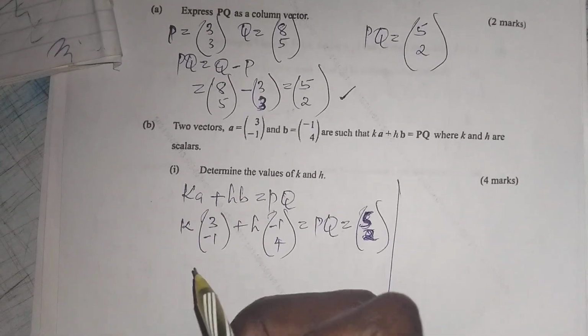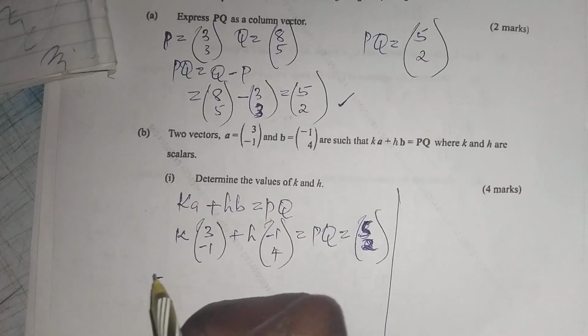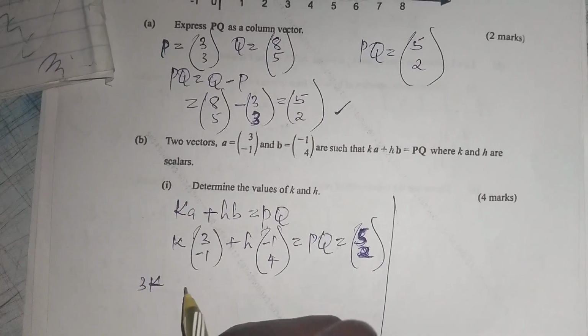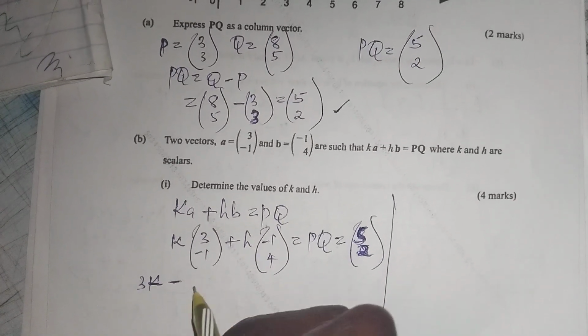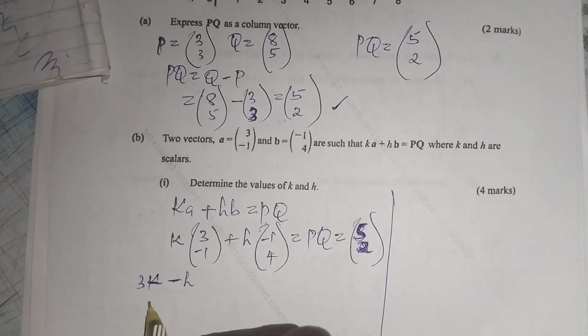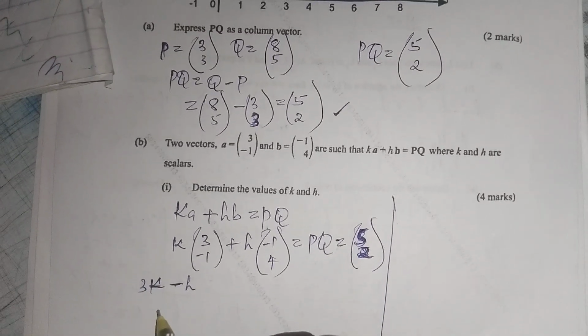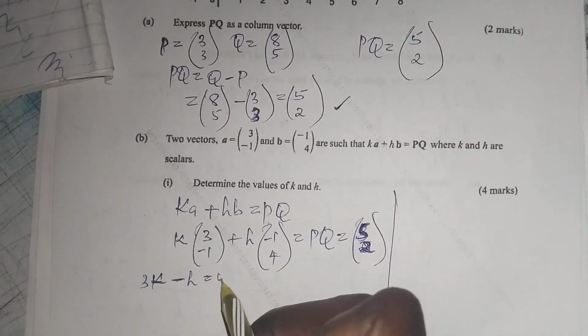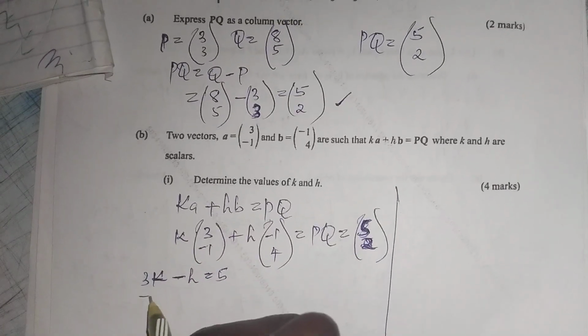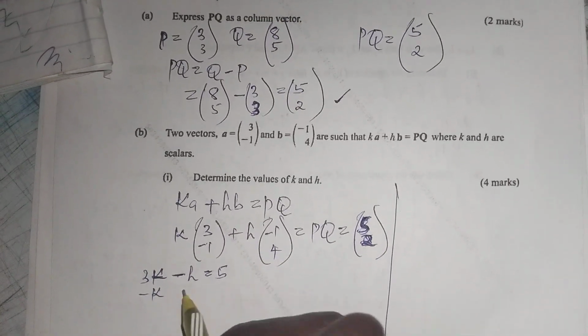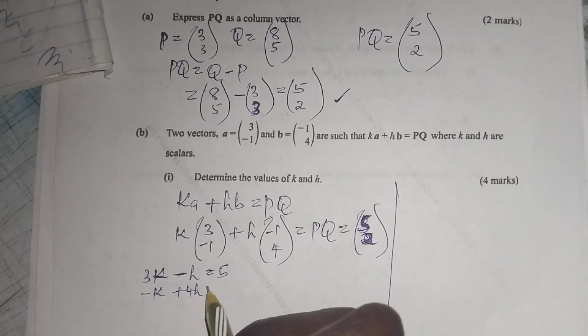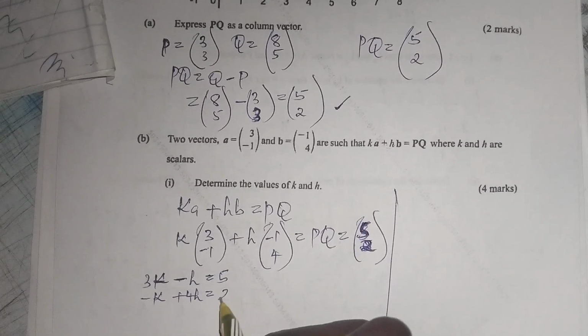So if you open up, it will be 3K minus H, which will give you 5. Then this one will be minus K plus 4H, which will give you 2.